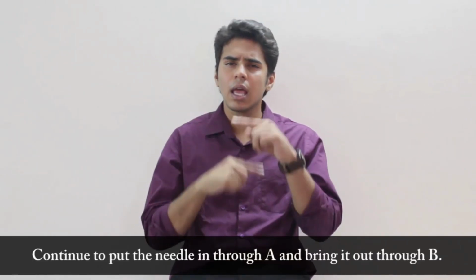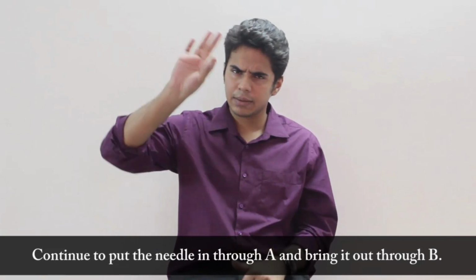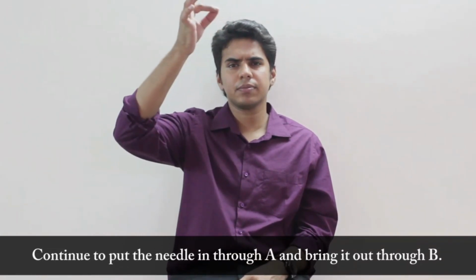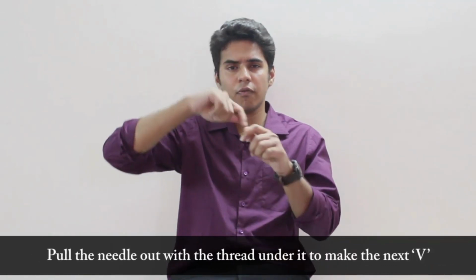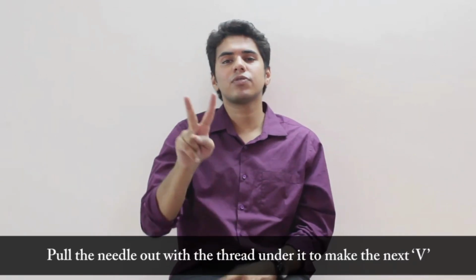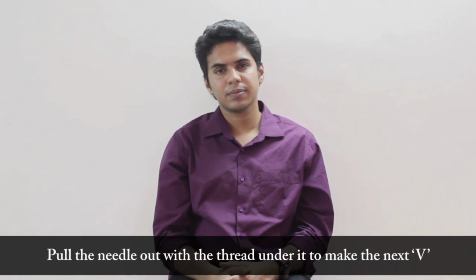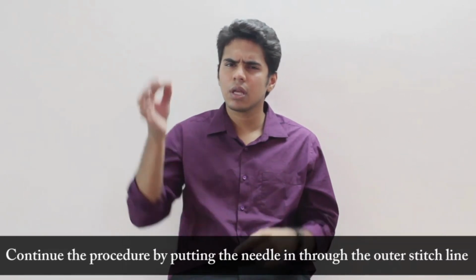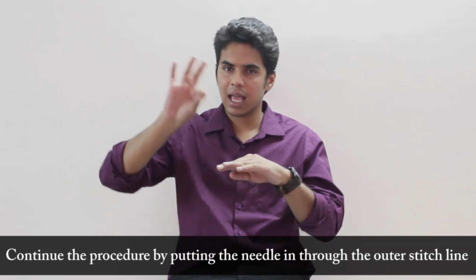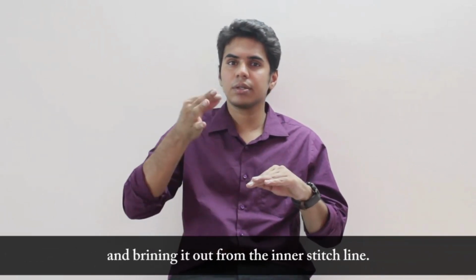Step 2. Continue to put the needle in through A and bring it out through B. Put the needle out with the thread under it to make the next V. Step 3. Continue the procedure by putting the needle in through the outer stitch line and bringing it out from the inner stitch line.